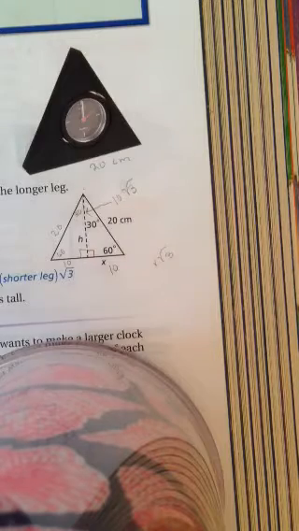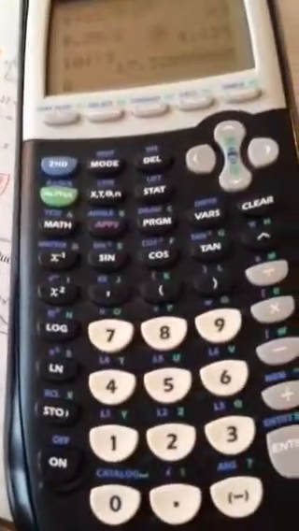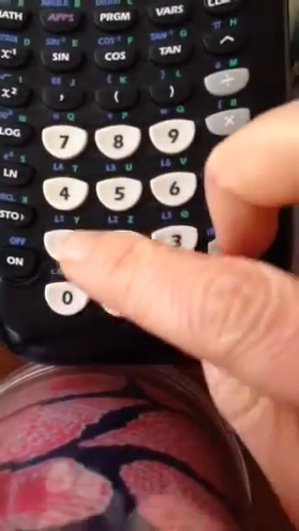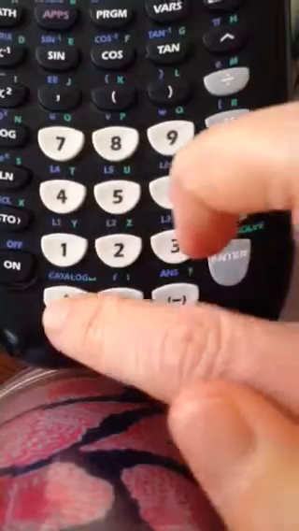So what we do is we plug 10 radical 3 into the calculator and press equals. Let me show you how I did that. My calculator is a little bit more complicated than the calculator that some of you will be using, but you say, okay, I'm going to put in 10.